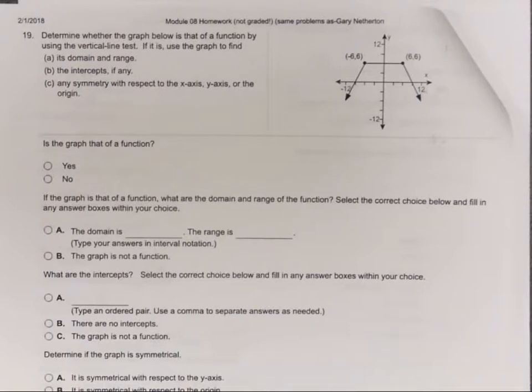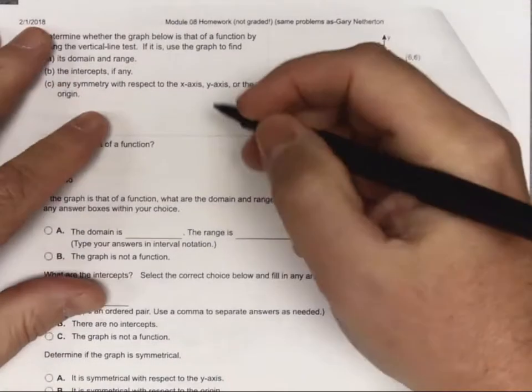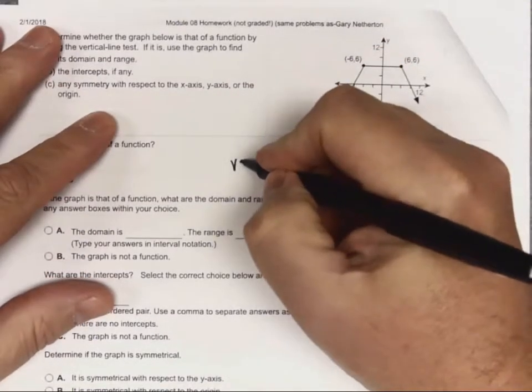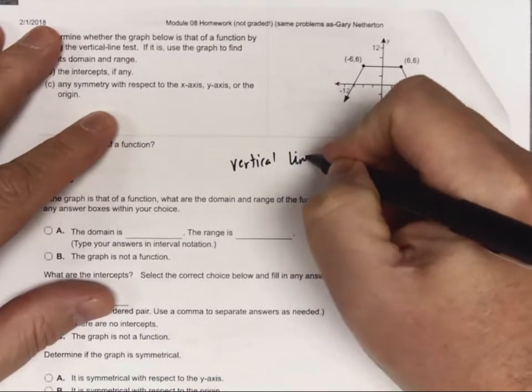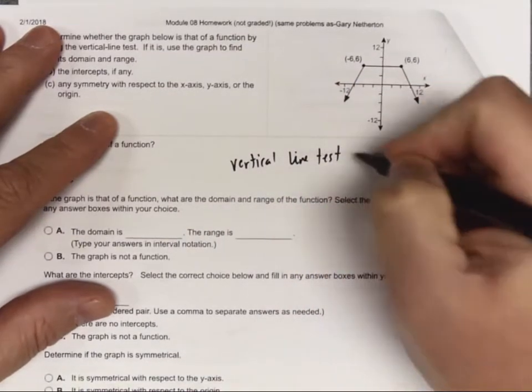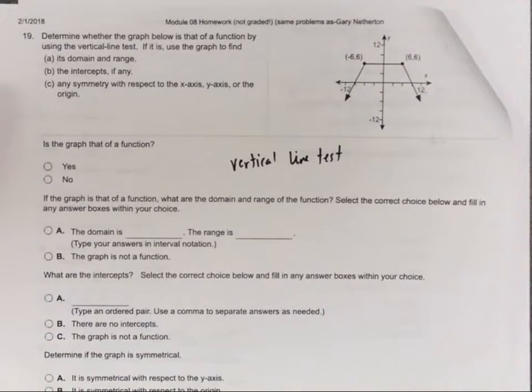if this graph is a function, it's very easy when you have a graph. We have this thing called the vertical line test. All you do is you look at your graph and you imagine, either in your mind or you can even do it by writing, but I'll just imagine in my mind.